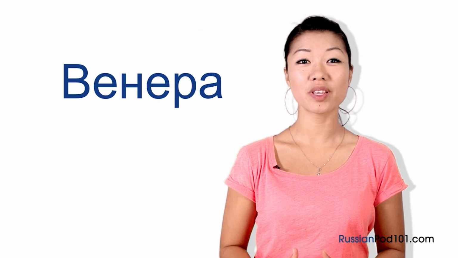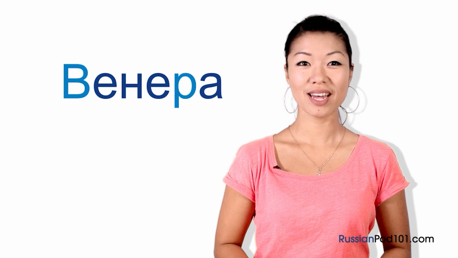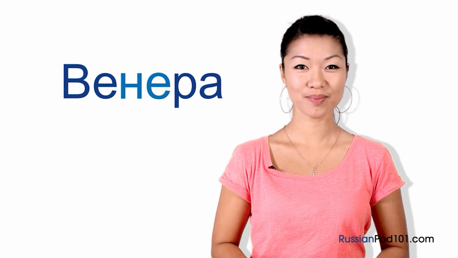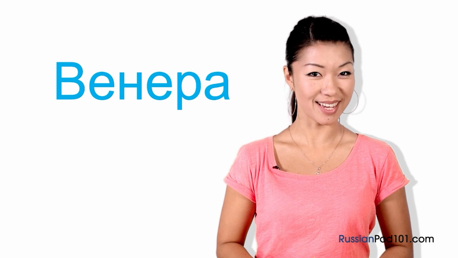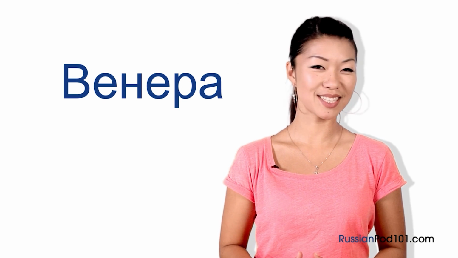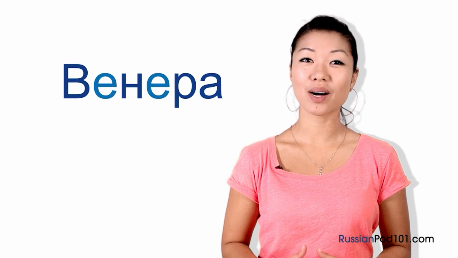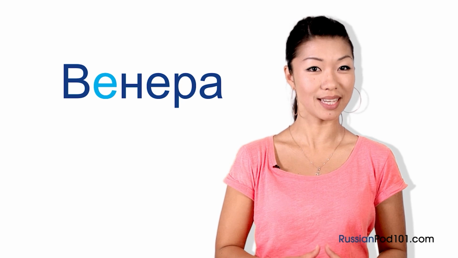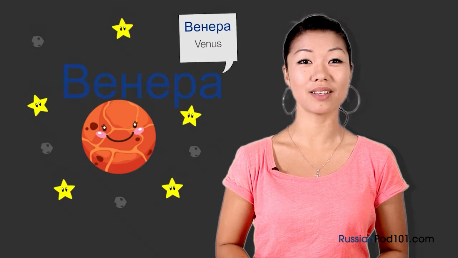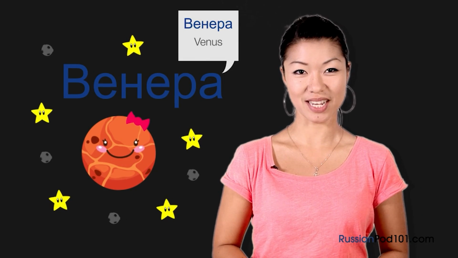First up is a word that uses both of our new letters. Try reading it aloud. Did you say Venera? If you didn't, that's okay. Here we can see how ye can be pronounced as either e or ye. Venera is a Russian name for the planet Venus, and it's also a girl's name. Now try writing it.